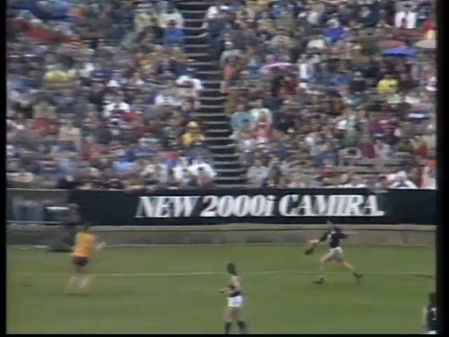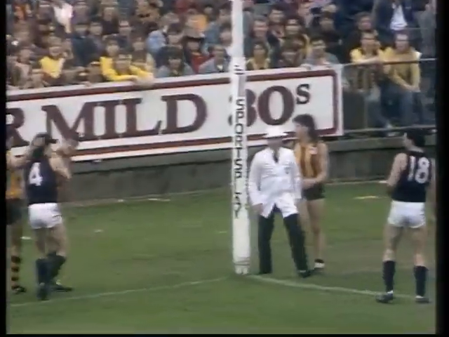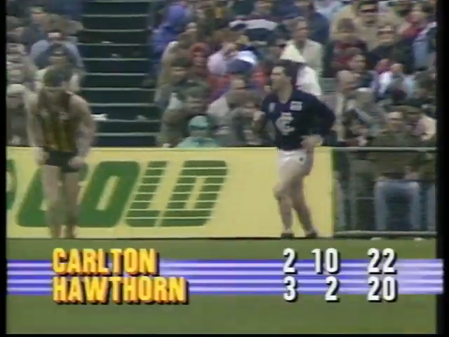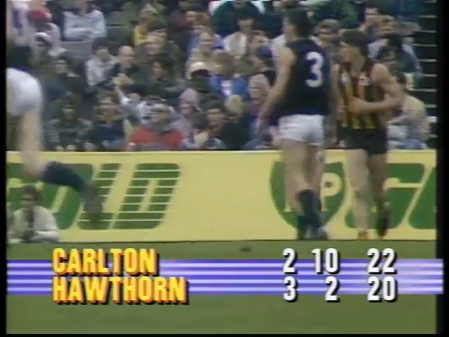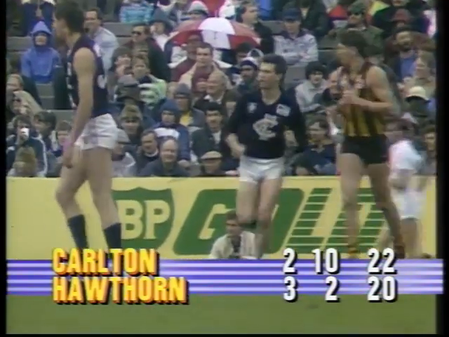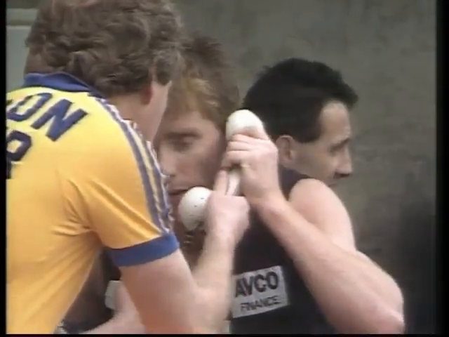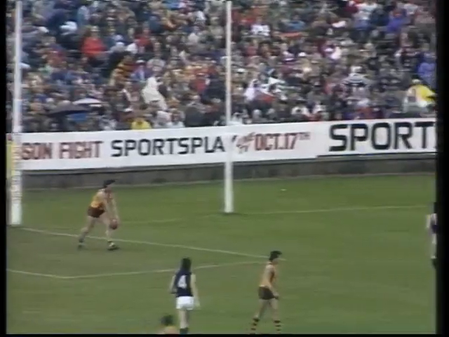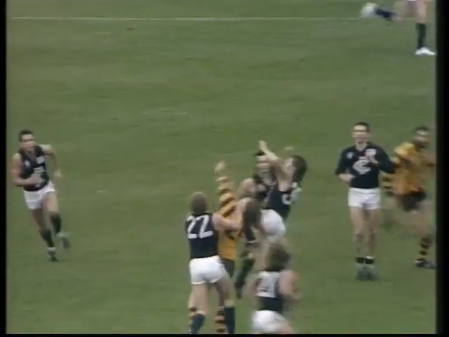As we see Nayley from 45 metres, kick it, goal, across the face again, and then yet another behind on the board. So the Blues are on 2-10. Nayley's kicked 3 points, 3-2 Hawthorn, and yet 12 shots to 5. Adrian Gleeson, who's just come off the ground, having a word on the phone to Robert Walls probably, and Evans on for the first time.